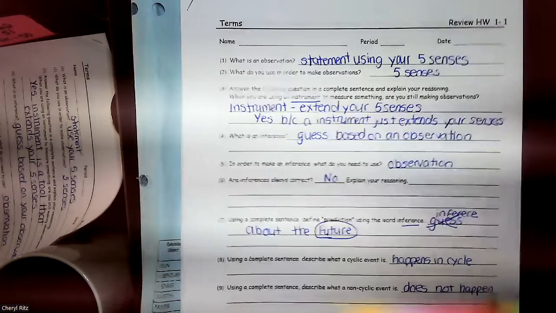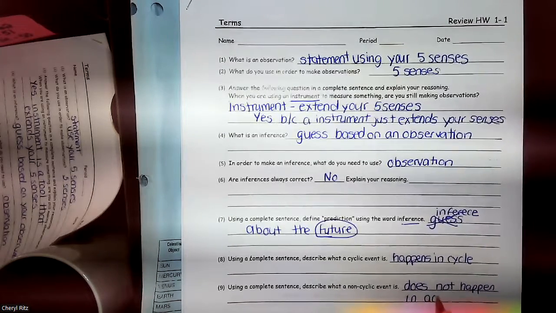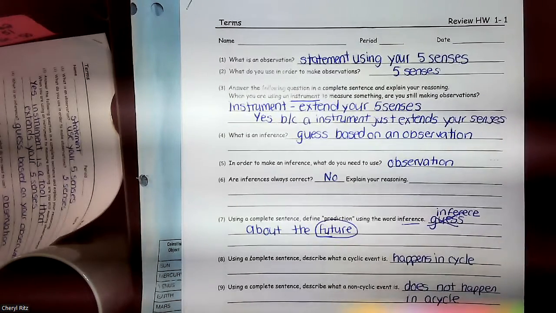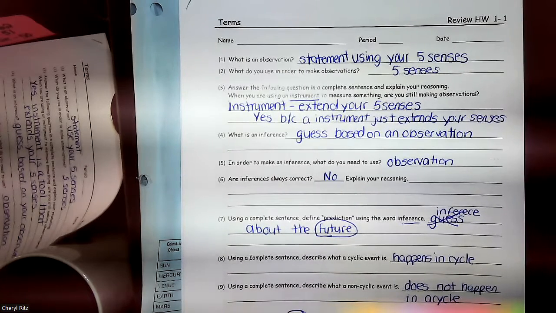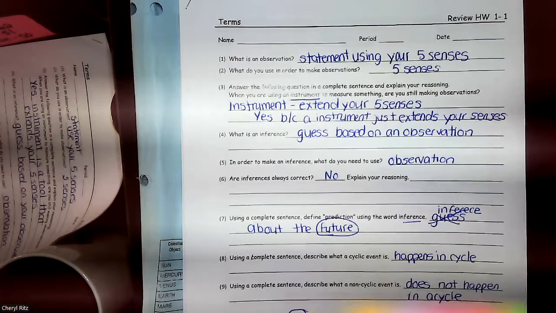Does not happen in a cycle. How about this? Which type of event, cyclic or non-cyclic, is easier to predict? Cyclic are easier to predict because they happen in a cycle. Other than an earthquake, give one example of a non-cyclic event.